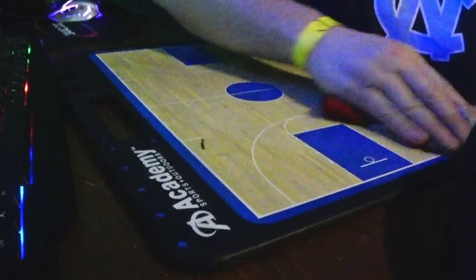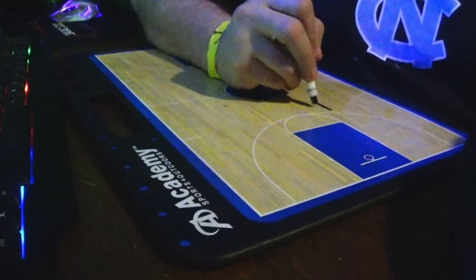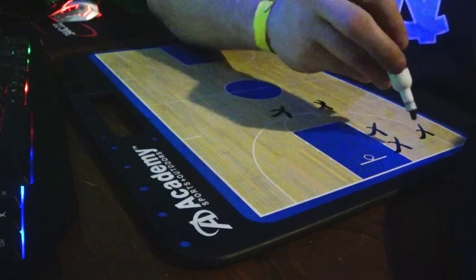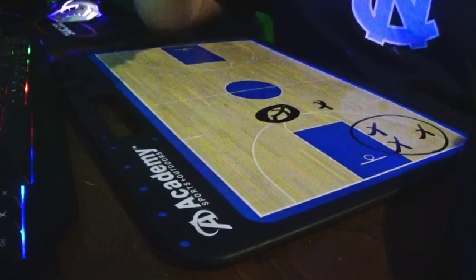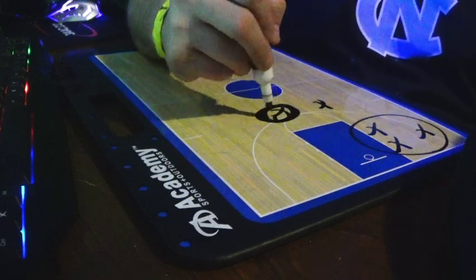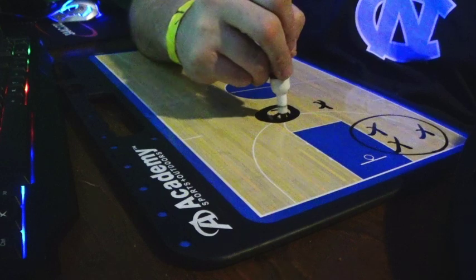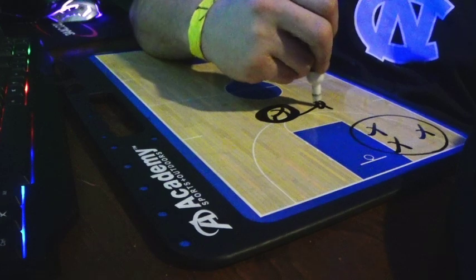So let's go over the differences between Domino 13 and Domino 32. So same format. We always want this to be lined up opposite from the ball. So on the first action, pass 2.